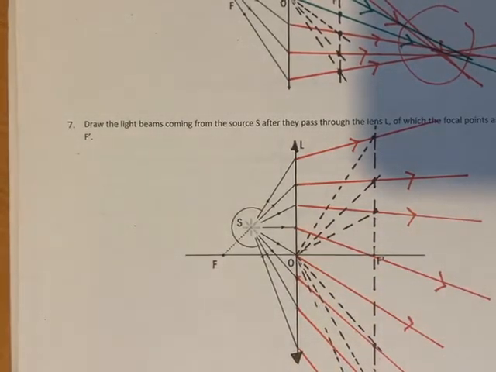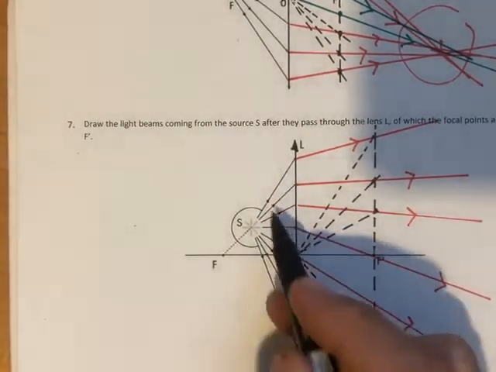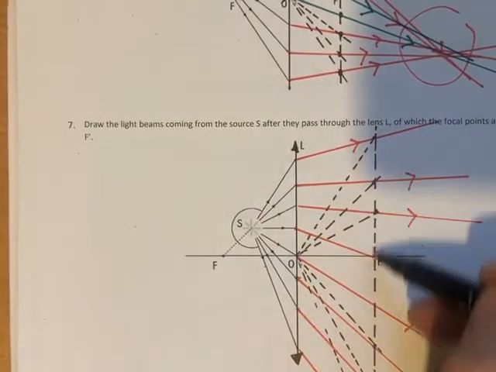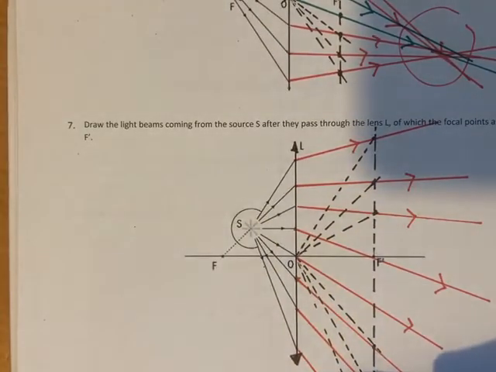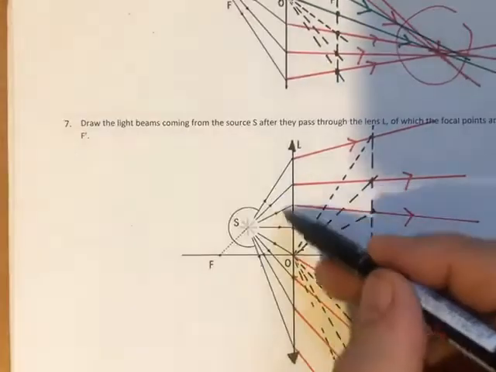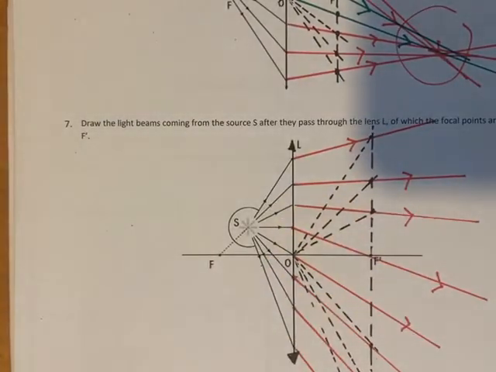Okay? So you see, it's a convergent lens. We had light rays which were very divergent, and here they have become less divergent. The lens had made them converge a bit more. They're not converging on one point, but they are less divergent than before. Okay.